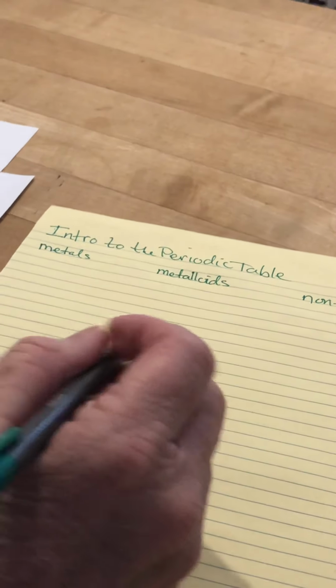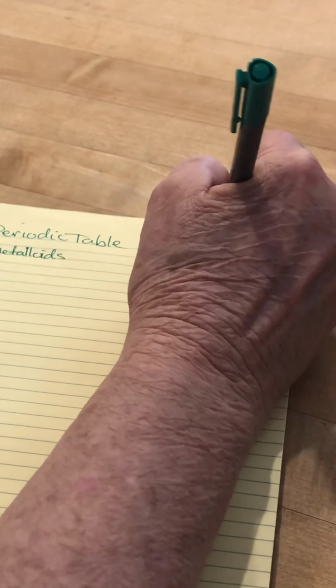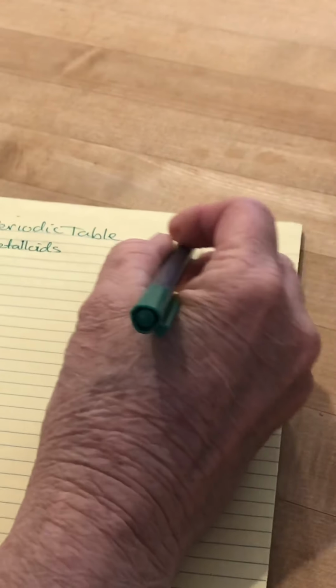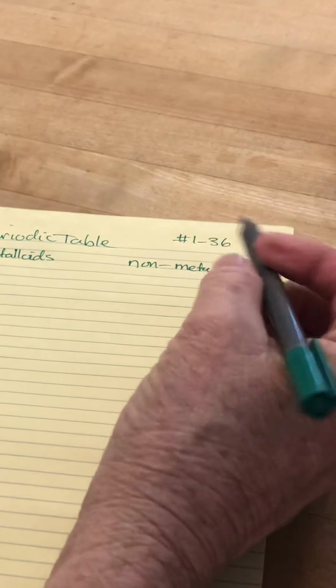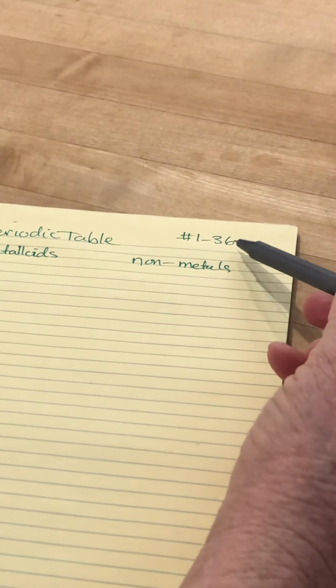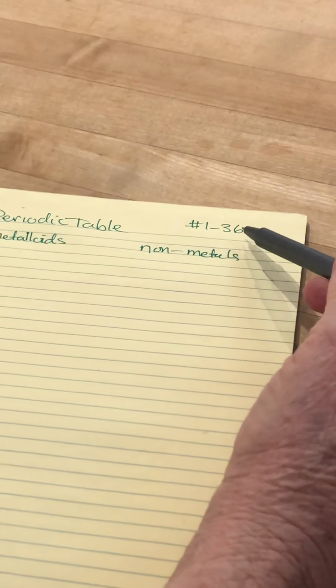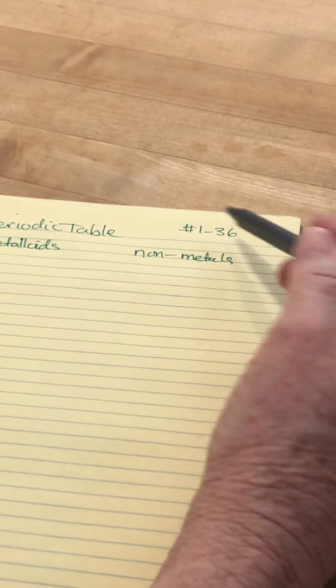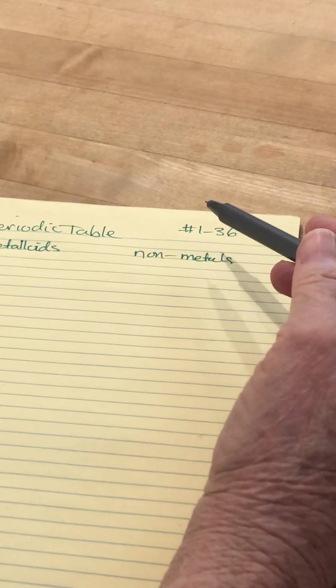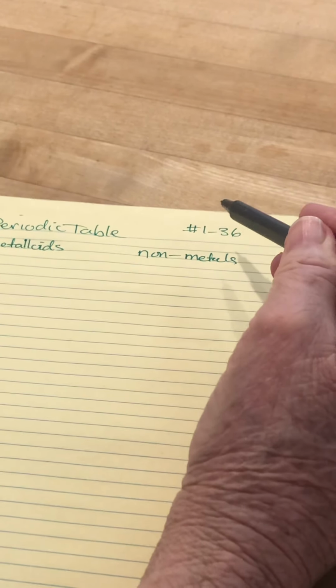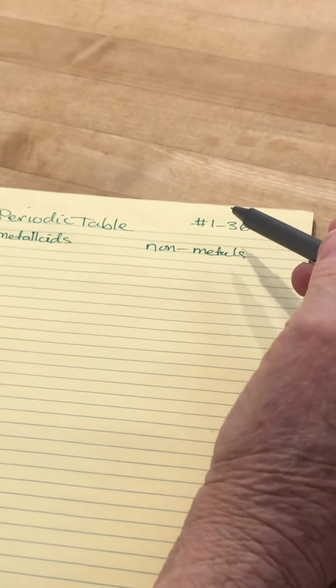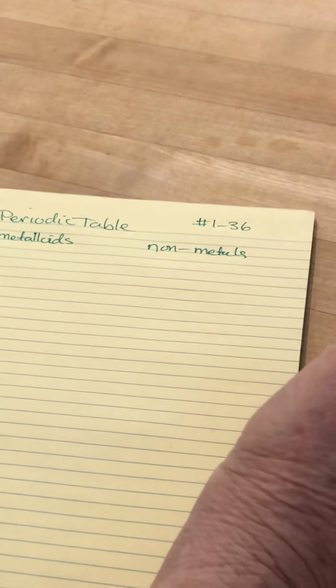It would be a really good idea if you knew elements numbers 1 through 36, names, symbols, and relative positions on the periodic table. This is simply because it's going to make taking any kind of test all year a lot faster. You'll be able to find these elements that we talk about quite frequently in a manner which is going to save you a whole bunch of time.